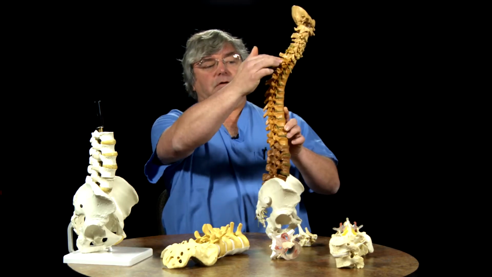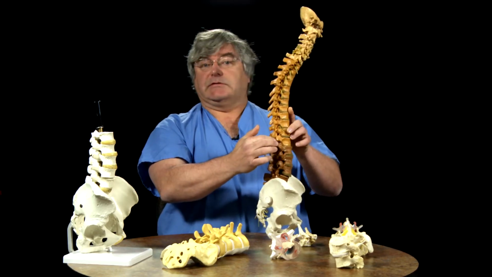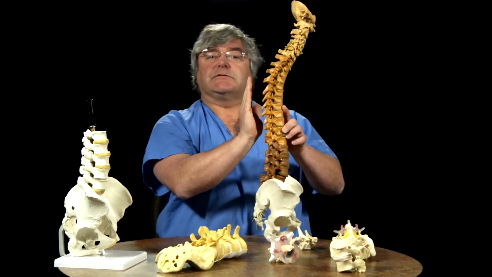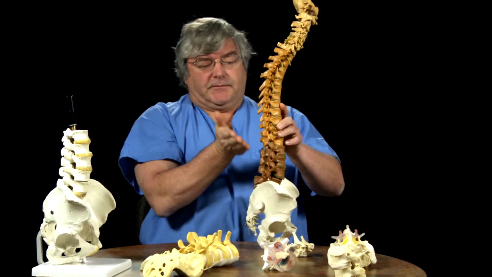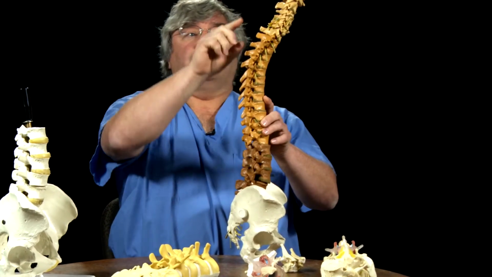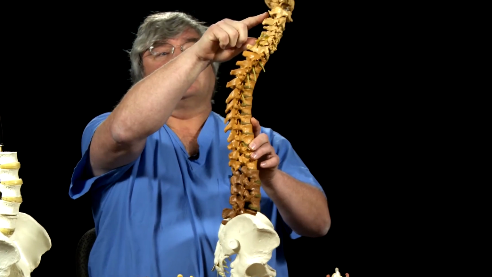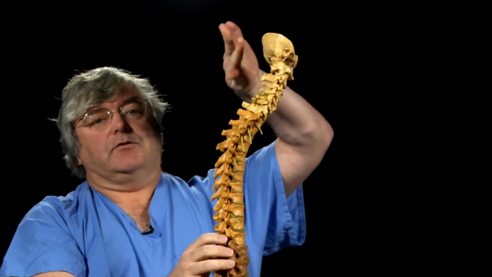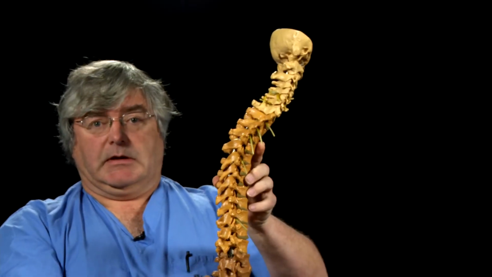The thoracic area right here, that's the 12 bones in those discs. And then you notice that the curve, which is called kyphosis, is different than the curve in the low back called lordosis. And when you get up to the neck, there's 7 bones in those discs that are associated with it, and the curve is again a lordosis, just like in the low back.